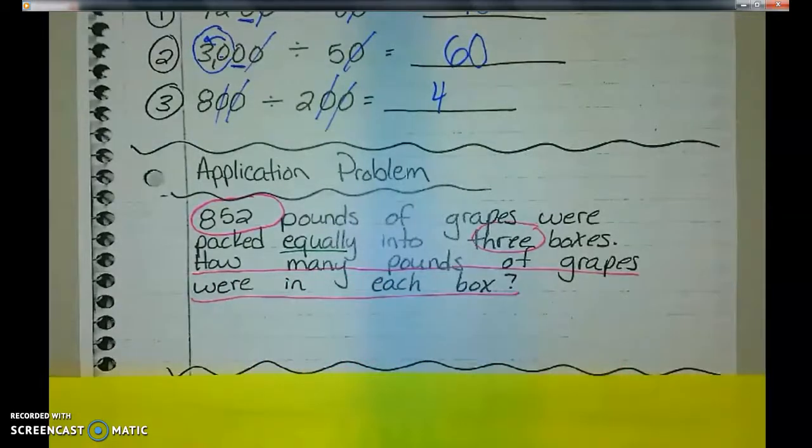So I've annotated the story problem here to figure out what it wants me to do. Looking at what I've annotated, I have 852 pounds divided into 3 boxes. So I need to take 852 and divide that by 3.